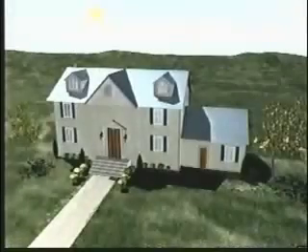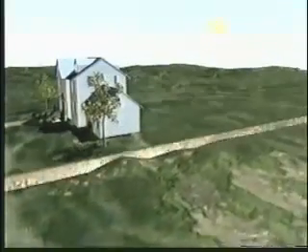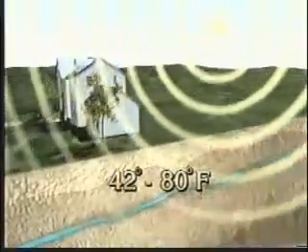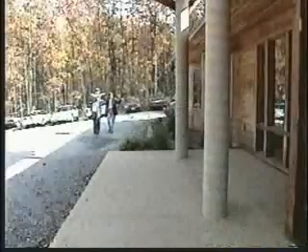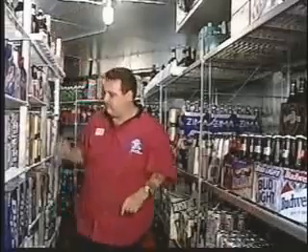Because the Earth absorbs and stores much of the energy it receives from the sun as heat, underground temperatures remain constant at a point between 42 and 80 degrees Fahrenheit year-round, depending on where you are in the United States. A GeoExchange system can use this energy source to economically heat and cool almost any kind of building, heat water, provide refrigeration, and perform many other kinds of applications.